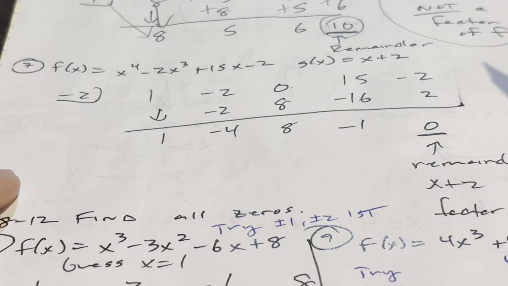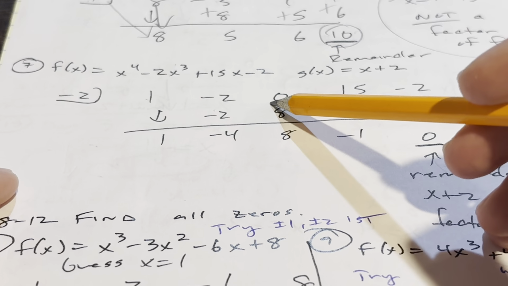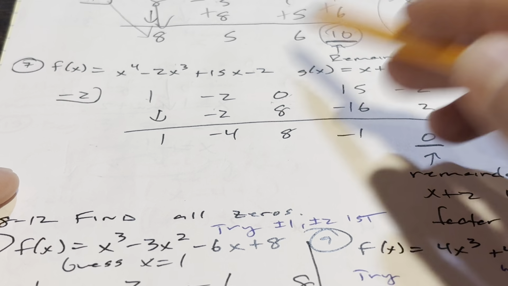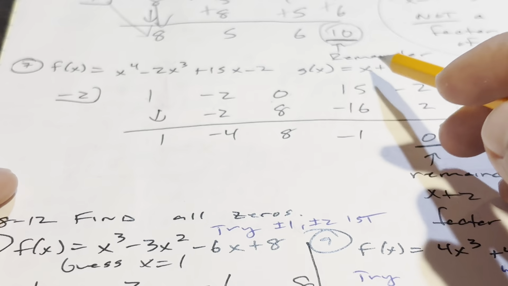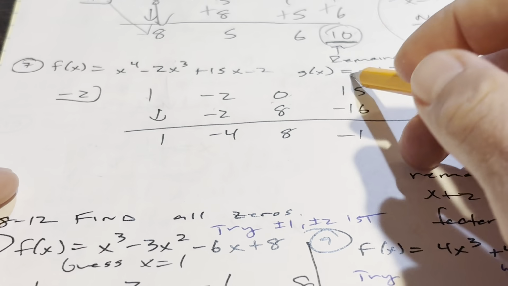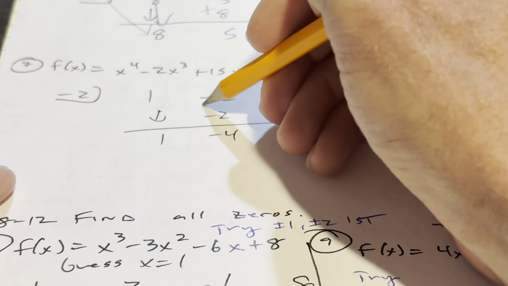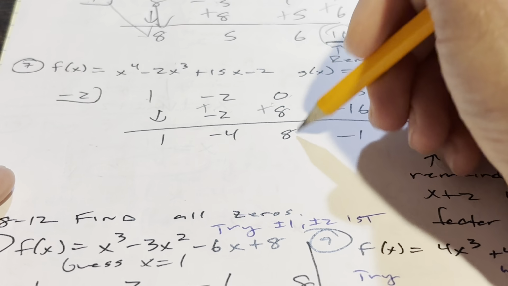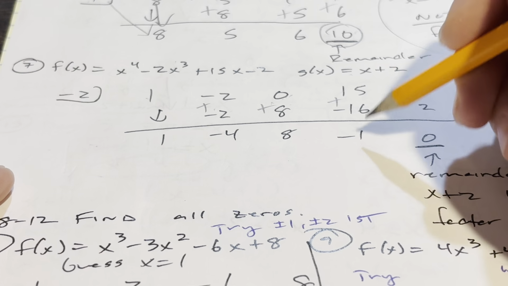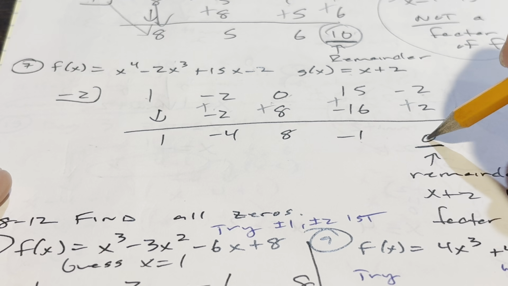Let's go. 1x to the fourth, negative 2x to the third, 0x squared, 15x, and a negative 2. 1x to the fourth divided by 1x. Bring 1 down. Negative 2 times 1 is a negative 2. I add them up. I get negative 4. Negative 2 times negative 4 is 8. I add them up. Negative 2 times 8 is a negative 16. I add them up. Negative 2 times negative 1 is a positive 2. I add them up. I get 0.